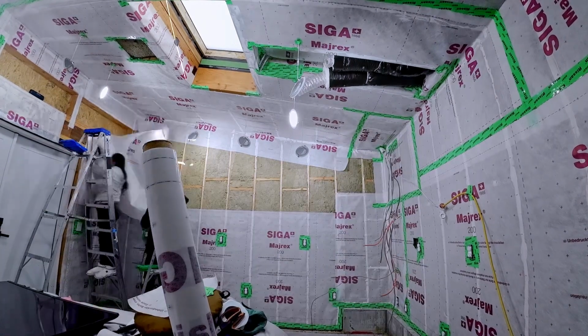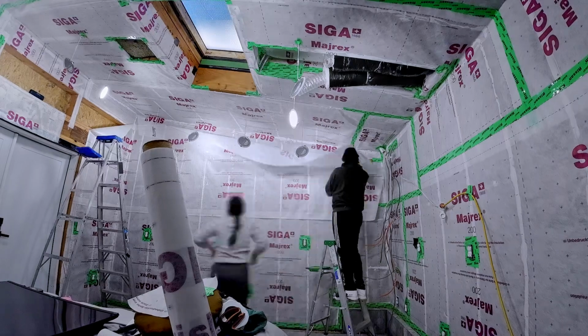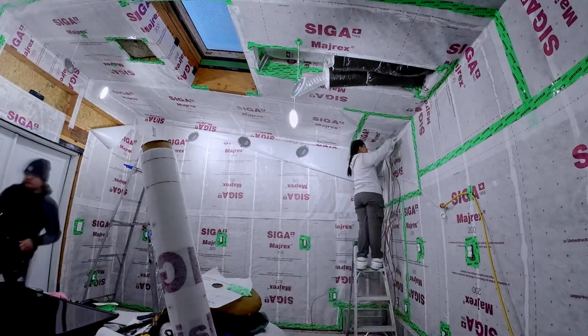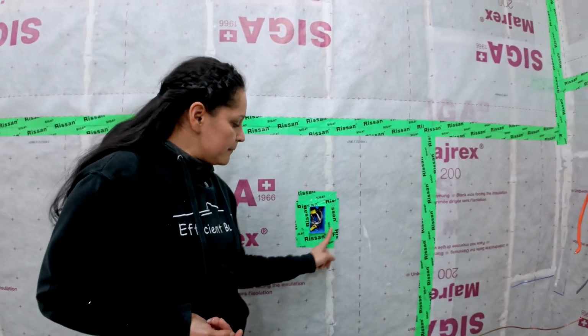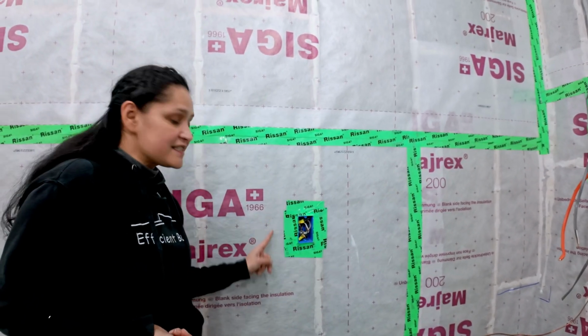So we made it. We completed the installation of our Siga vapor barrier. So let's go through some of our lessons learned. First off, we have the electrical outlets. We went with the overkill approach of applying a big stretch sealant all around it and then Resan tape.